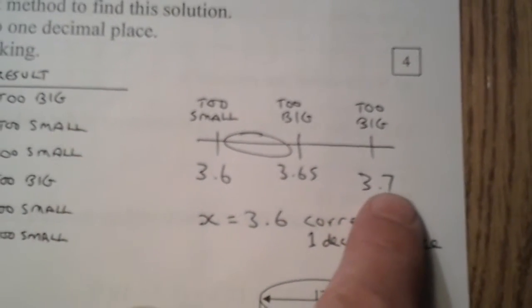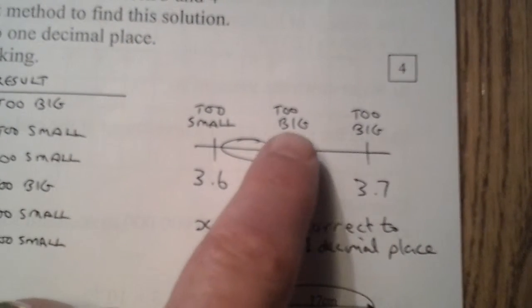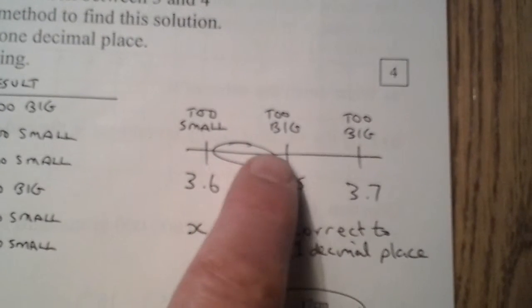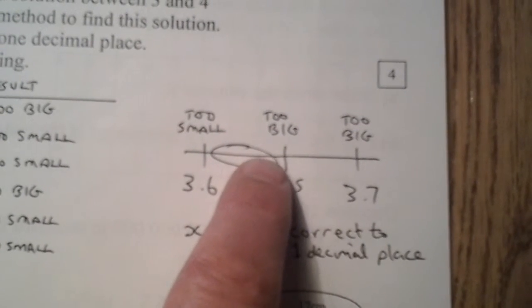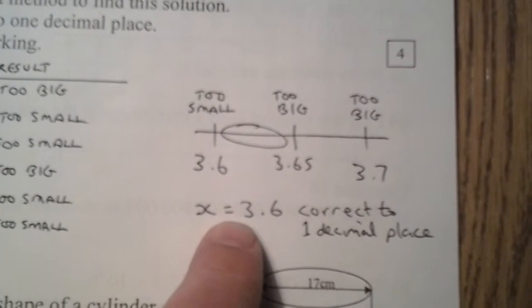Here we've got 3.7, which is too big, 3.6, which is too small, and 3.65, which is too big, which means the best answer is hit somewhere in here. Wherever it is, when you round it off to one decimal place, you will get 3.6. So the best answer is 3.6 to one decimal place.